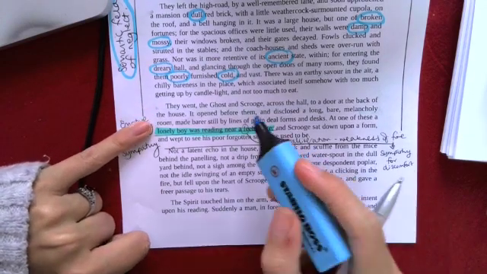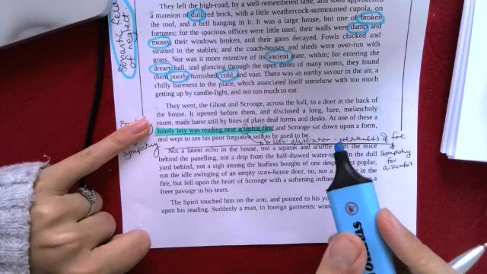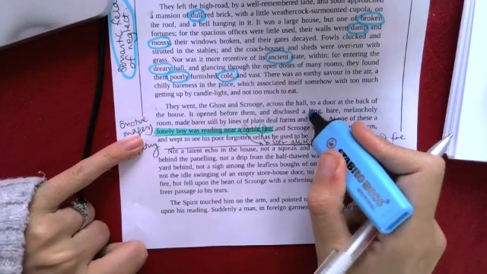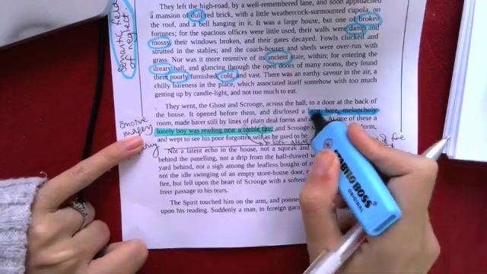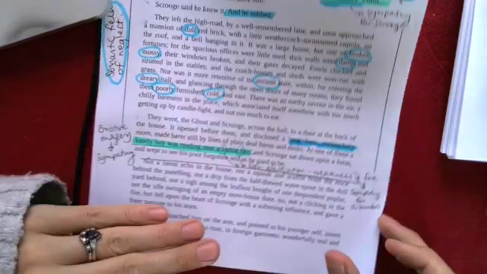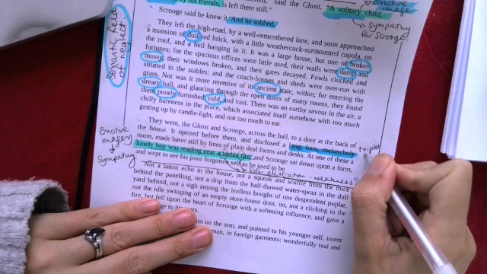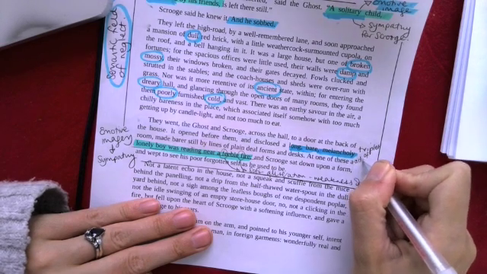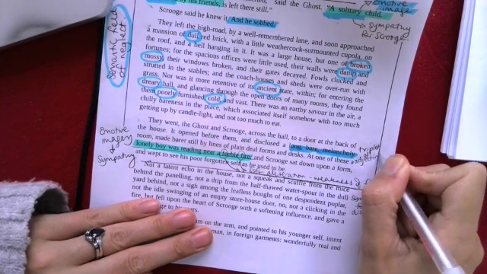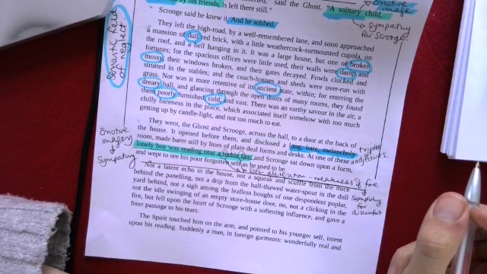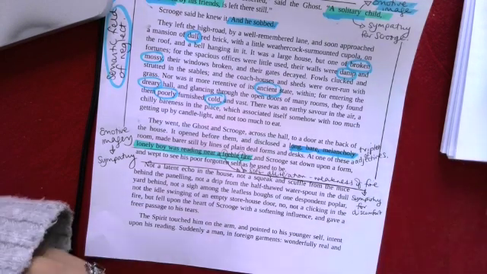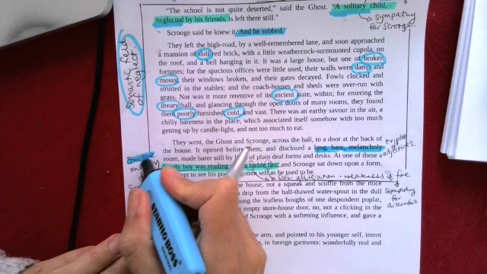And then we've got the door opening for the ghost and Scrooge. Again, long, bare, melancholy, that triplet of adjectives. And then we've got again emotive imagery.